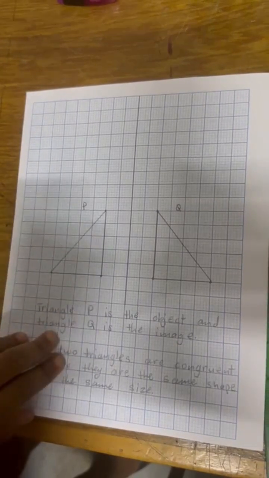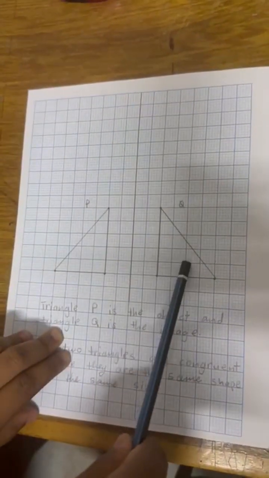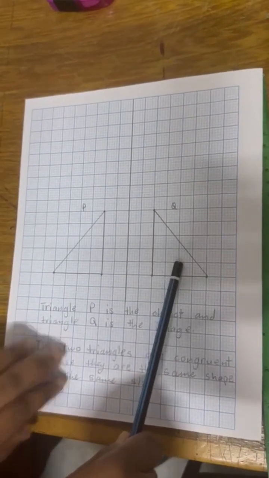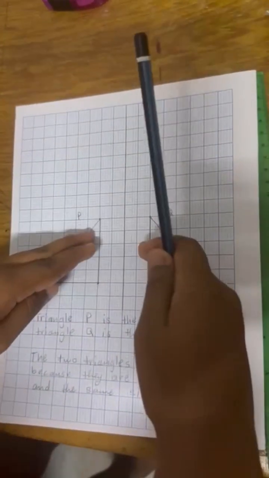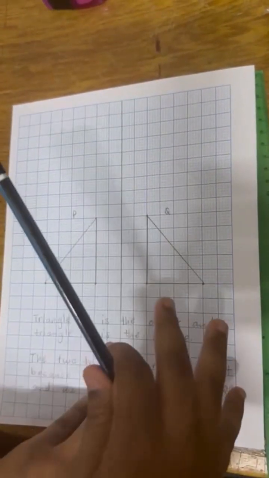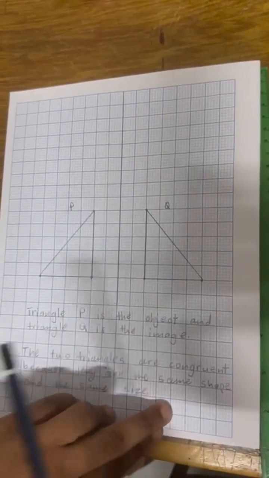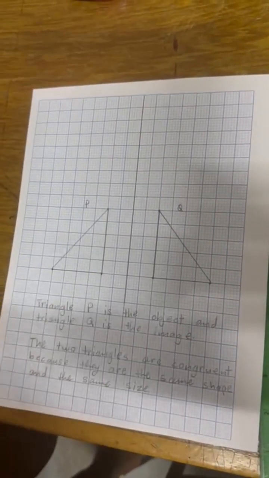triangle P. So we call triangle P the object, and the reflected triangle we call the image. Now these two triangles are congruent because they are the same shape and the same size. Understood? Alright, that's all on reflection. Thank you.